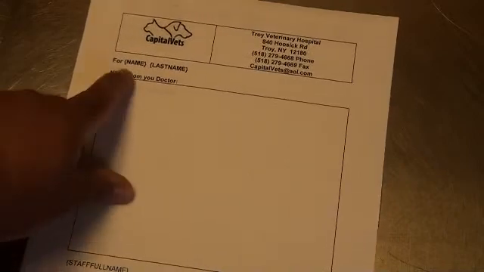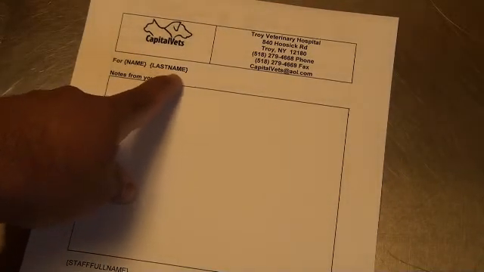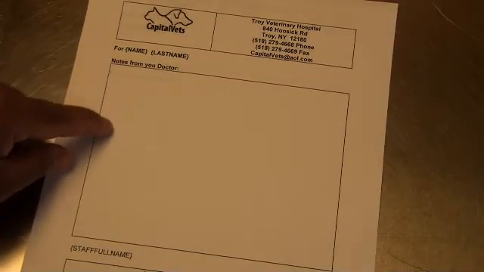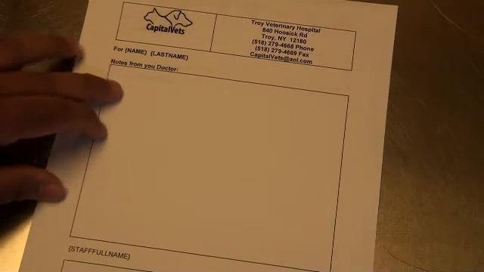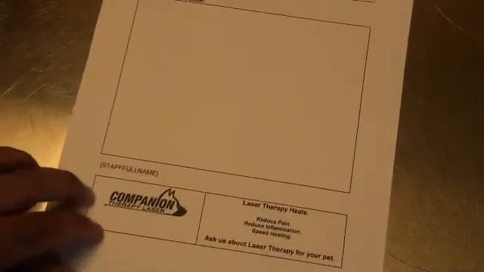Any notes that the doctor types up for the patient, the computer would fill out here that it's for, like, Fluffy and then the last name O'Donnell, for example. The doctor can type in whatever they want the client to know, information for the patient, and then the computer propagates the doctor's name and title here.